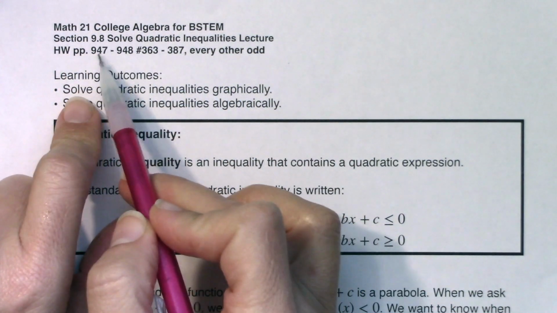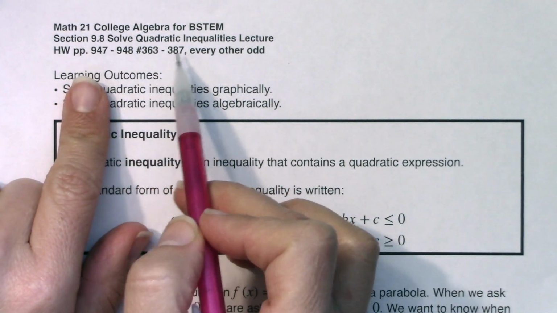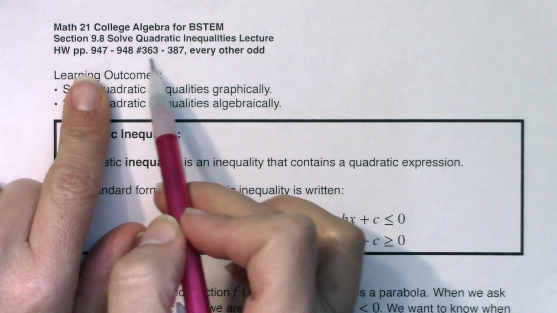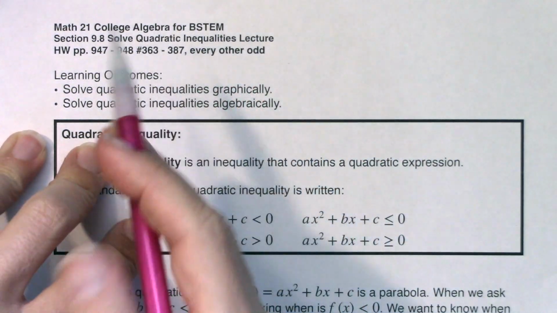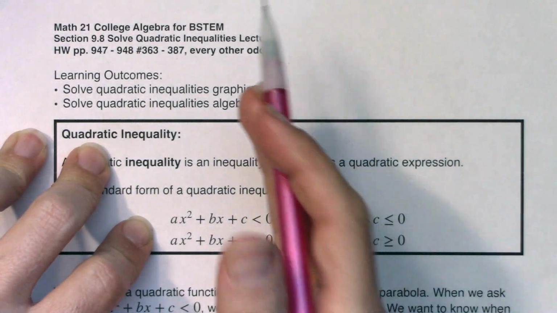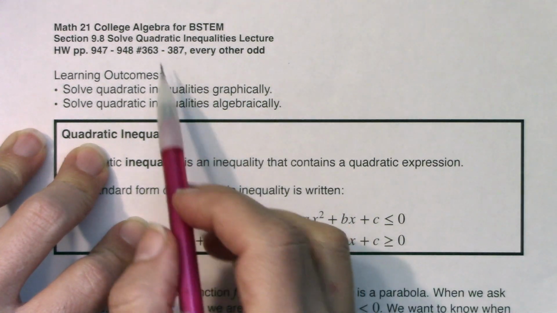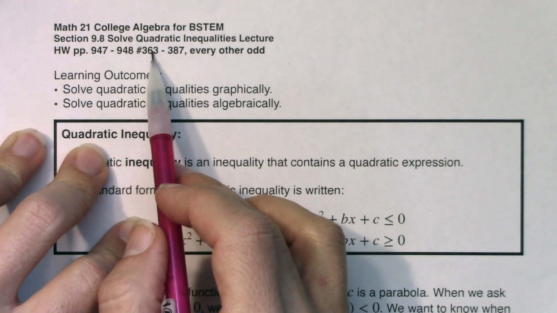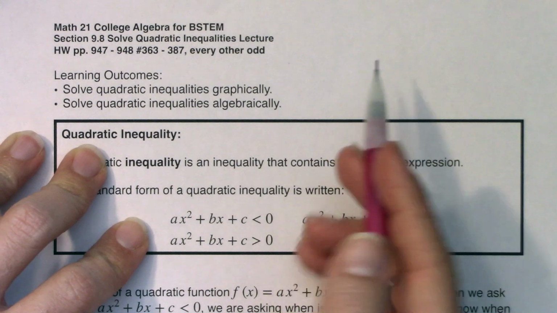You can see the page numbers aren't quite in line with what we've been doing, and you can see these homework numbers are definitely not in line. This particular book doesn't reset the homework problems at number 1 for each section, they just continue them. So you actually have number 363 to number 387.